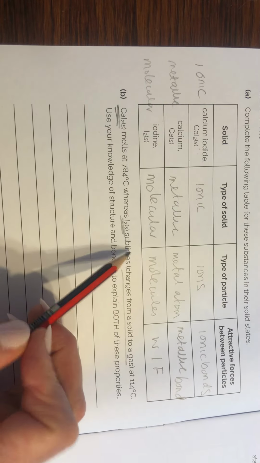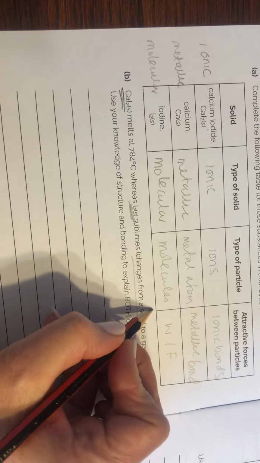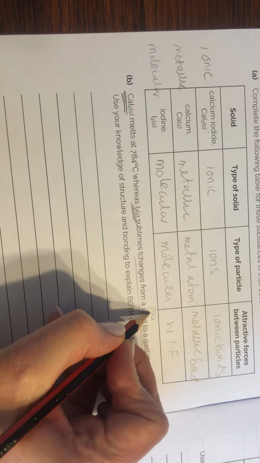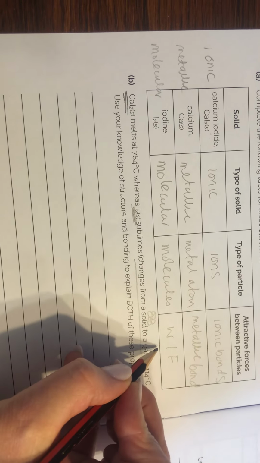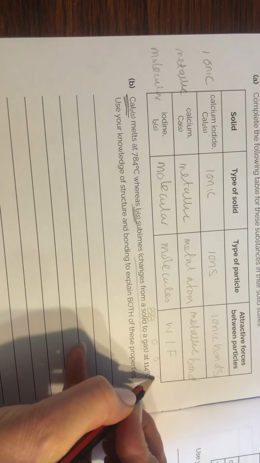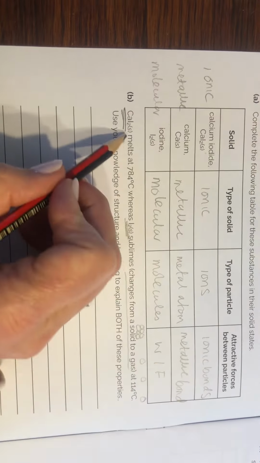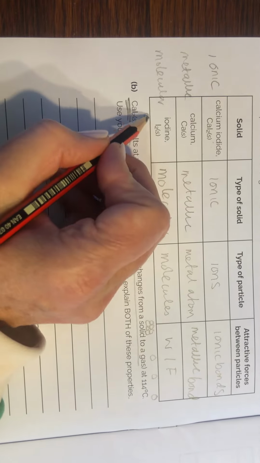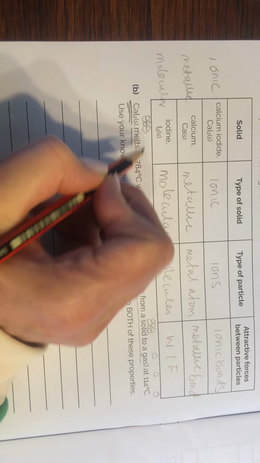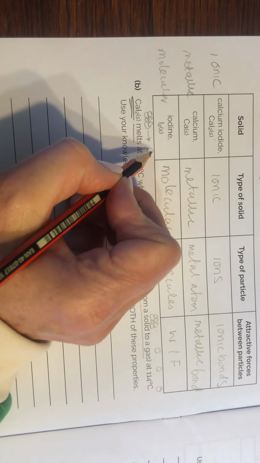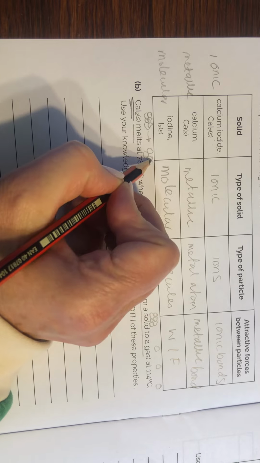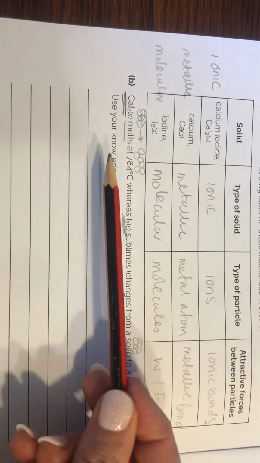So we're looking at something that's going from a solid, remember that's fixed lattice form, to a gas where no particles are attached. And a melting point is, of course, the fixed lattice going to a not quite so regular structure. We've still got bonding in between the particles. Okay, so take the table, put it into sentences.